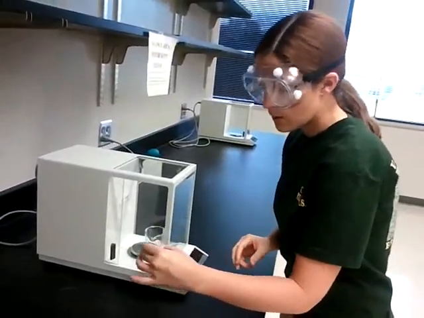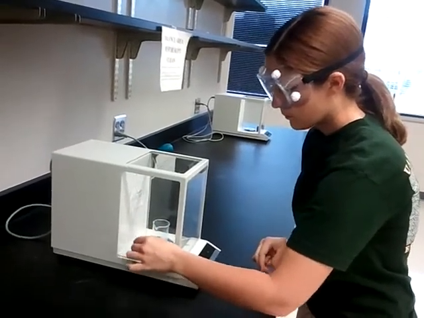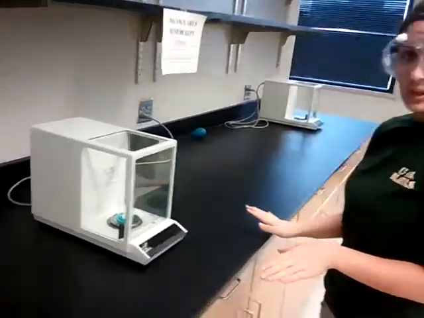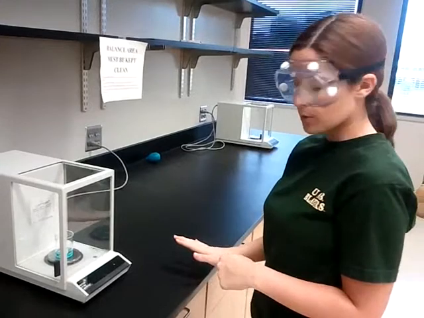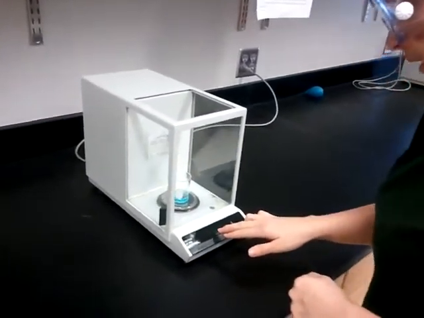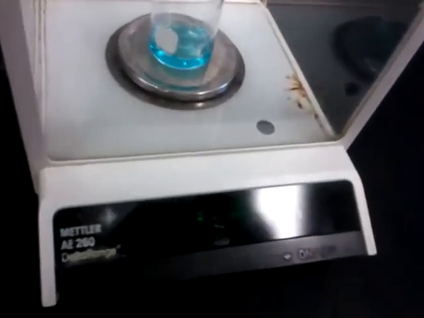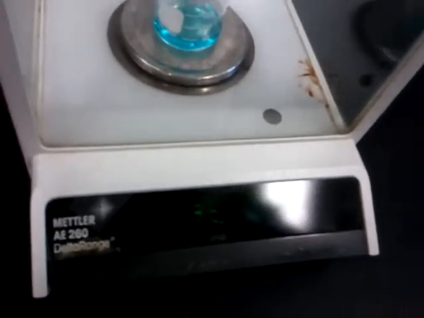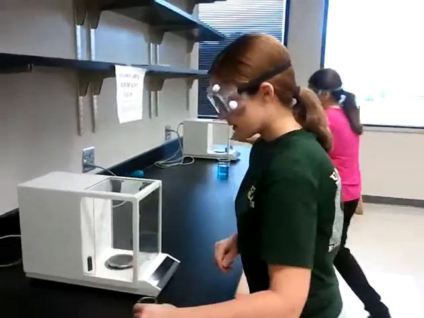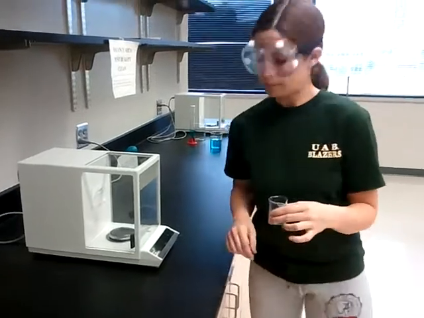Okay. You want to open the side door. Put your beaker in there, step away, and make sure that you're not touching the counter in order not to throw off the measurement. And it says that we have a weight of 36.7 if we round it off. 36.7 grams. Now we want to open our door, take our beaker out, and then shut it back.